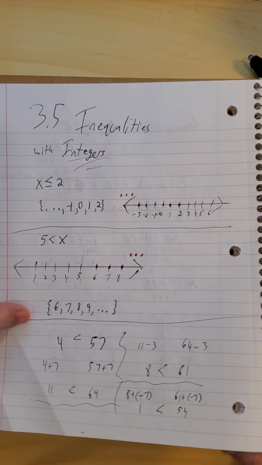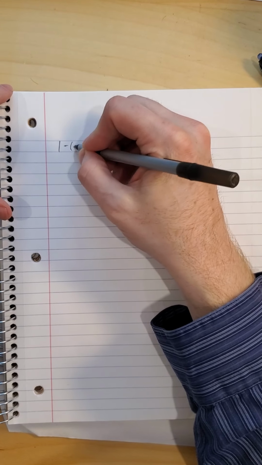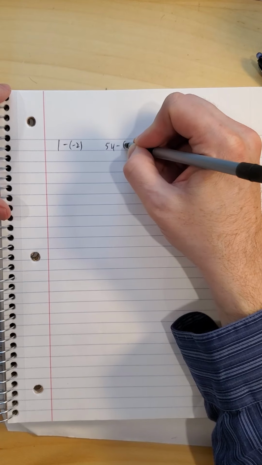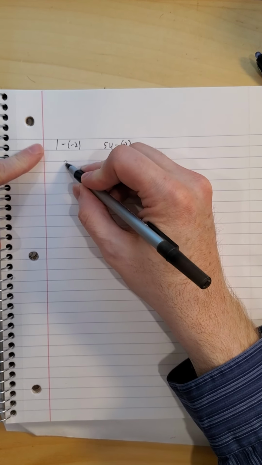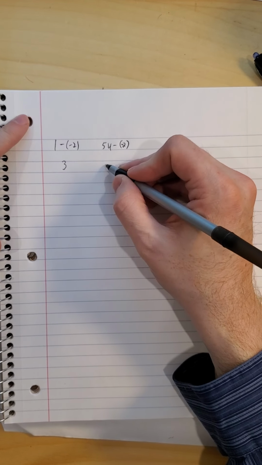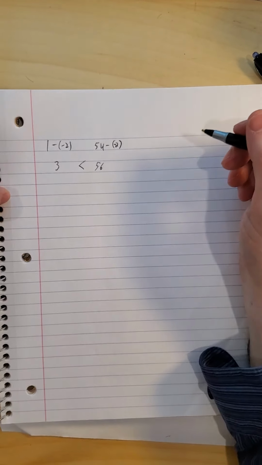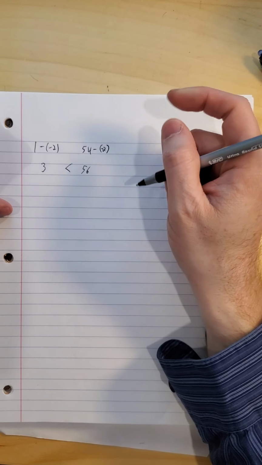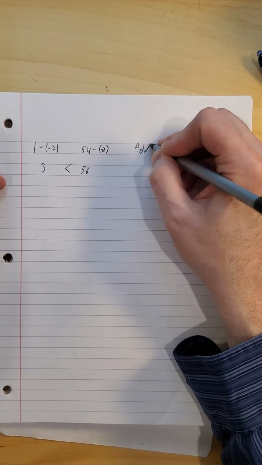So we'll build off of the 1 and 54. This time we'll subtract -2. So subtracting a -2 is really adding 2. So now we're looking at a 3 here and a 56 here. Still a less than symbol. So the entire time we were working with those, the inequality symbol never changed. That is the addition property of inequality.